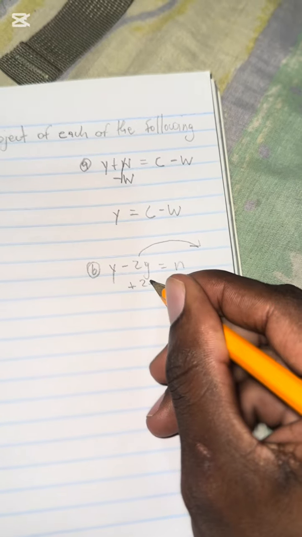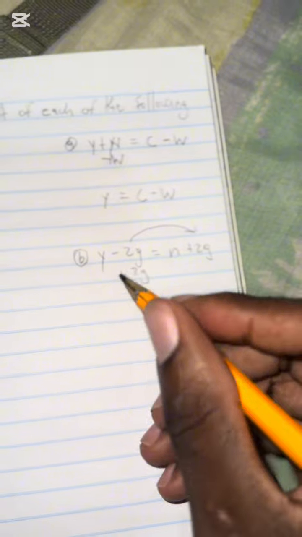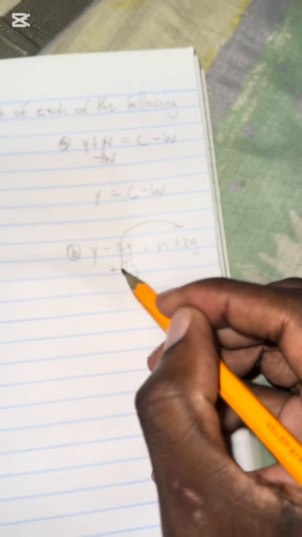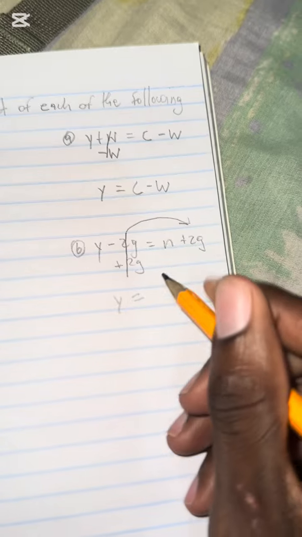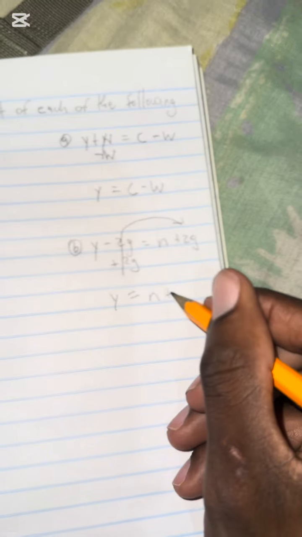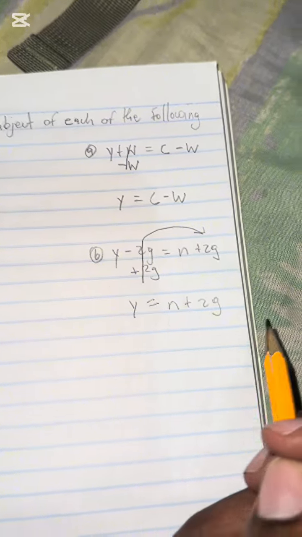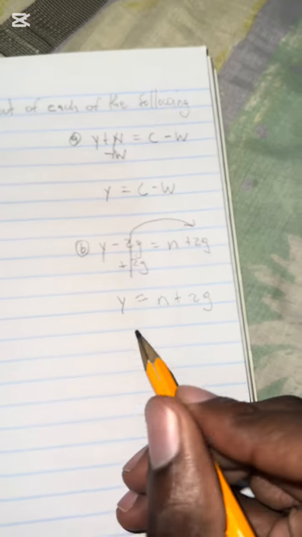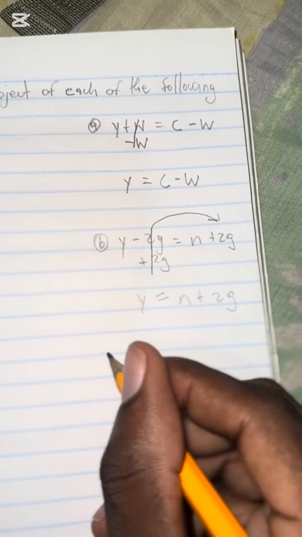So plus 2g and plus 2g. So minus 2g cancels plus 2g, leaving y equal to n plus 2g. Pretty simple, pretty easy. So y is equal to n plus 2g. Y is now the subject of the formula, pretty simple and easy, as I said earlier.